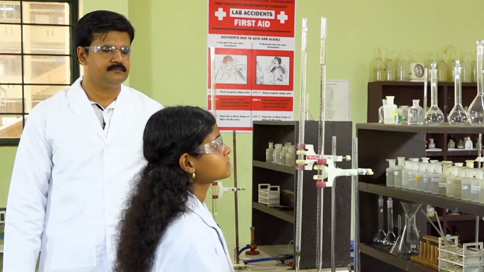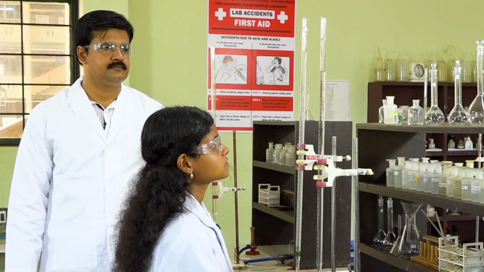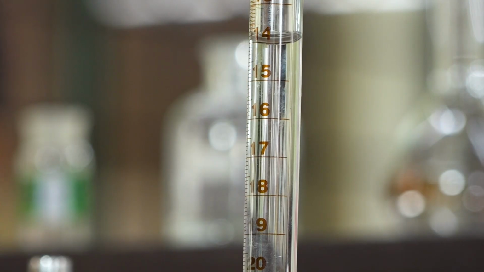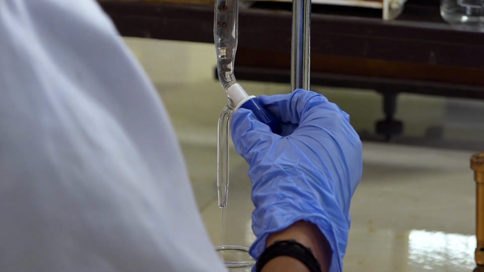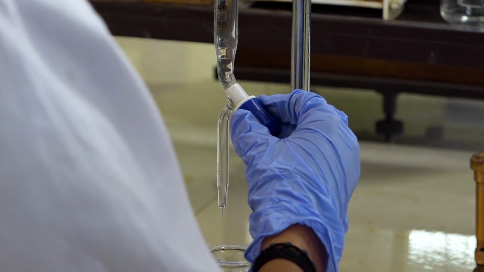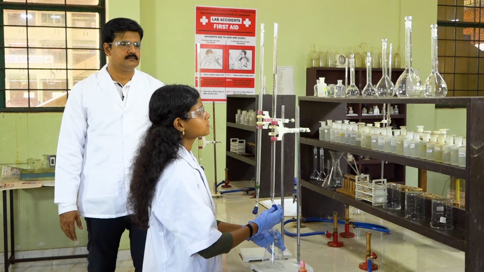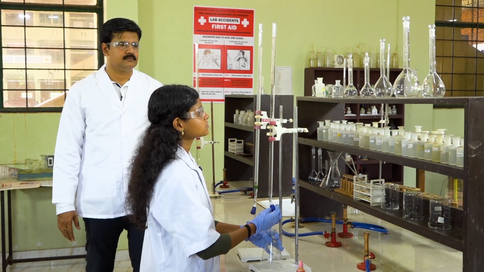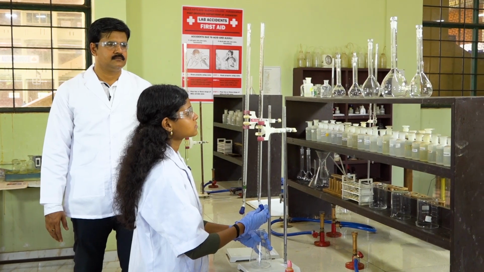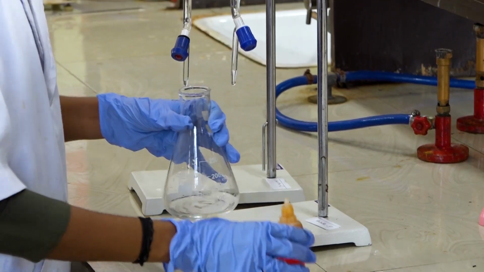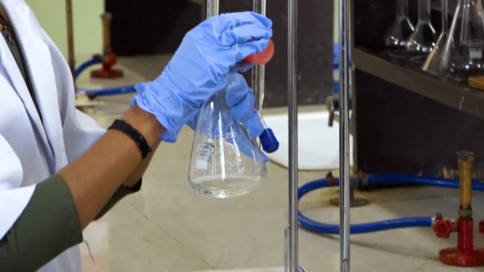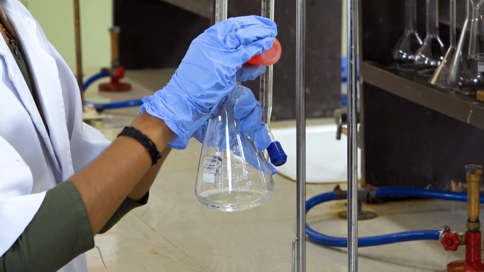Now we are taking 16 ml of sodium carbonate from burette 2 and the solution is drained carefully into a conical flask. Now we took 16 ml of the sodium carbonate solution which we prepared into the conical flask. Now the methyl orange indicator is being added.